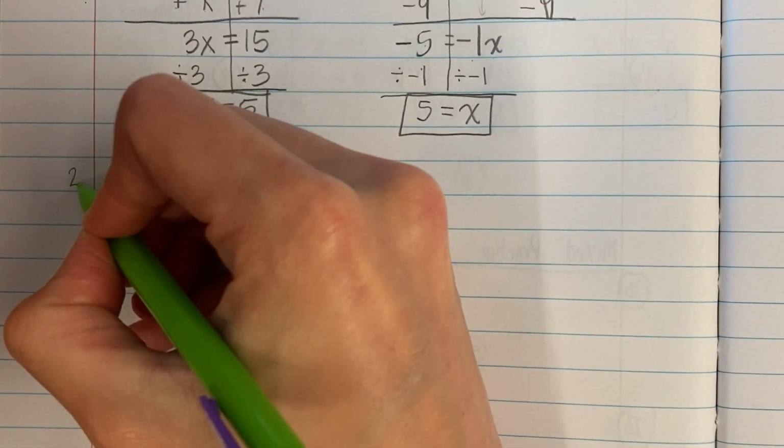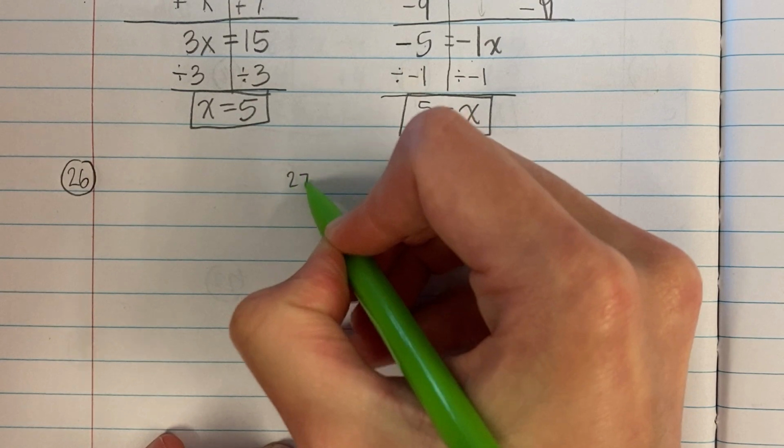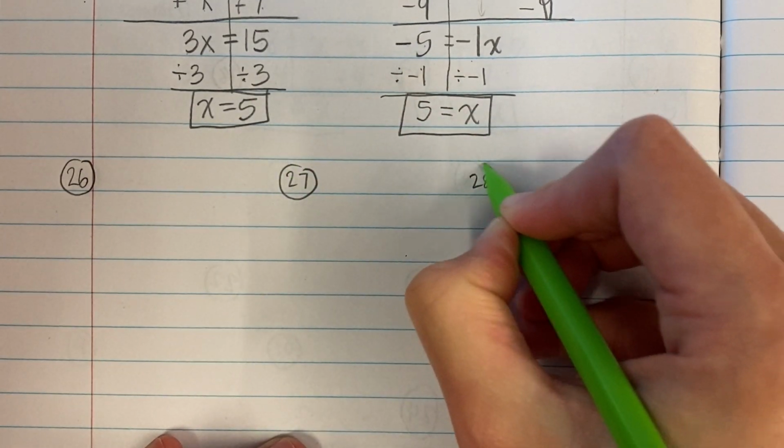And let's go ahead and try this out. Number 26, number 27, and number 28.